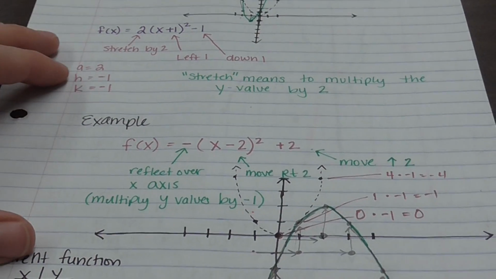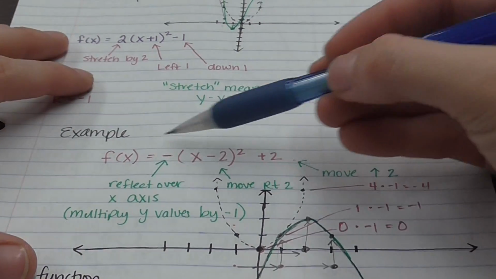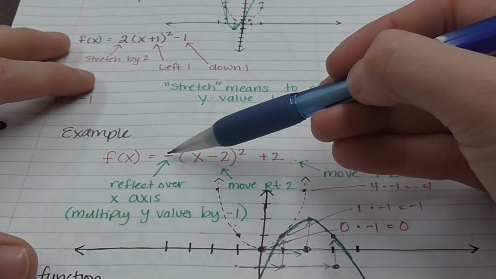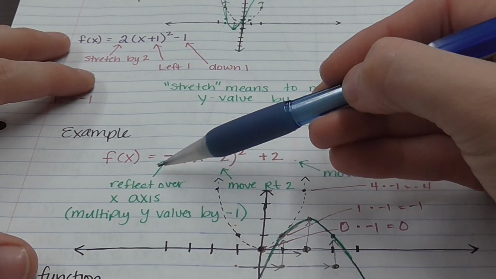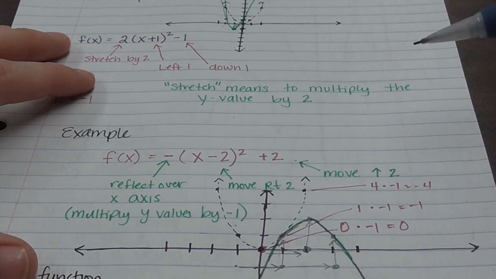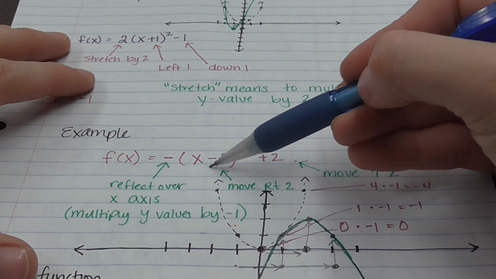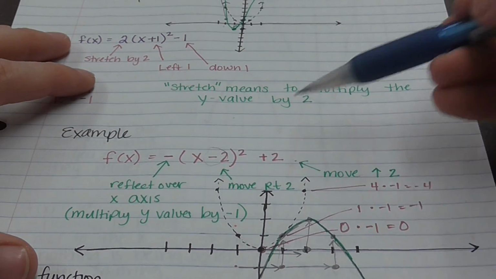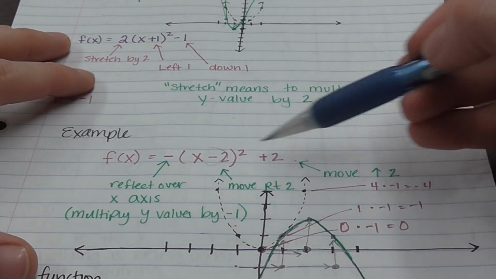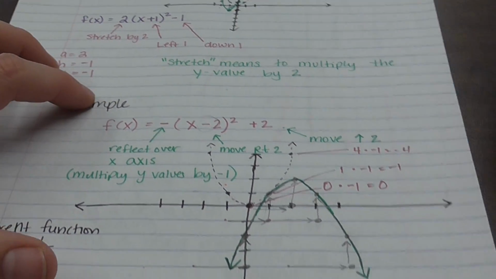So let's look at another example. Looking at just the function first, this is a equals negative 1. That means I'm going to reflect it over the x-axis. This means I move right 2. This means I move up 2. These two numbers won't always be equal. It's just how it's worked out.